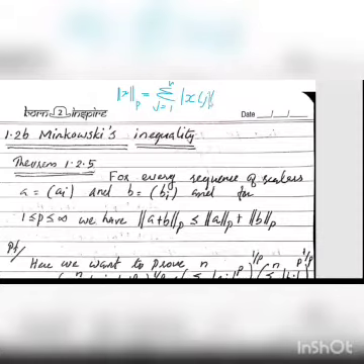Should I want a bracket? So (sum of |x_j|^p) whole thing raised to 1 by p. This was our definition for the norm. What we are proving with this inequality: in the last class we studied Holder's inequality. With that Holder's inequality only, we will prove Minkowski's inequality.